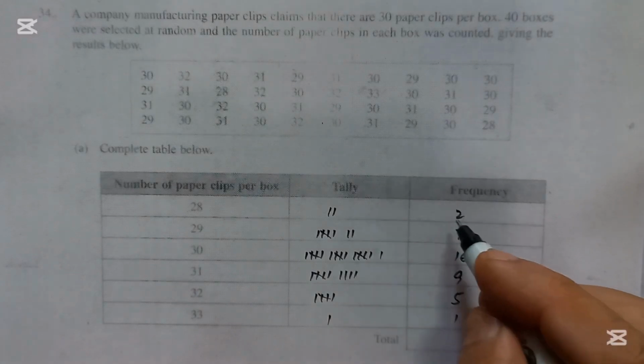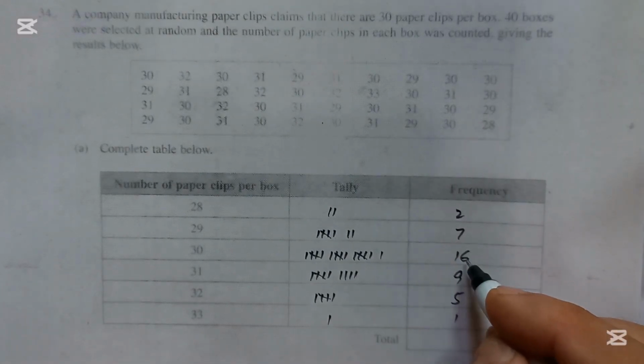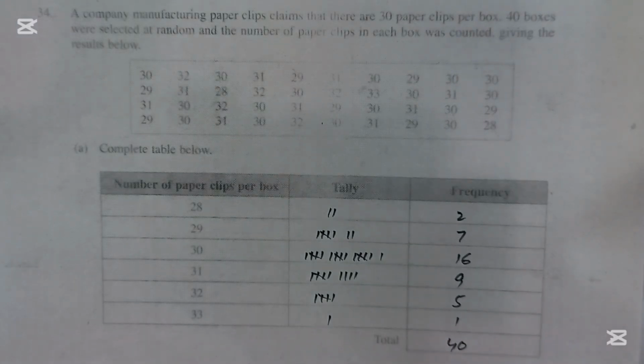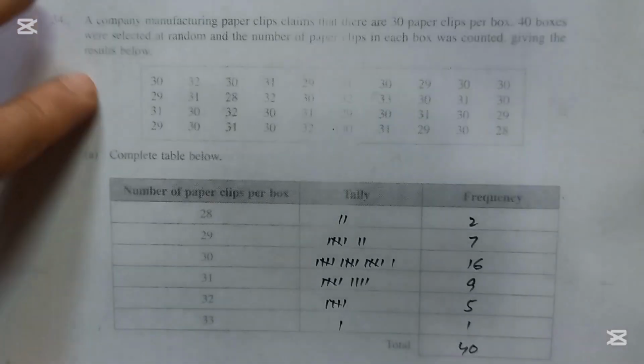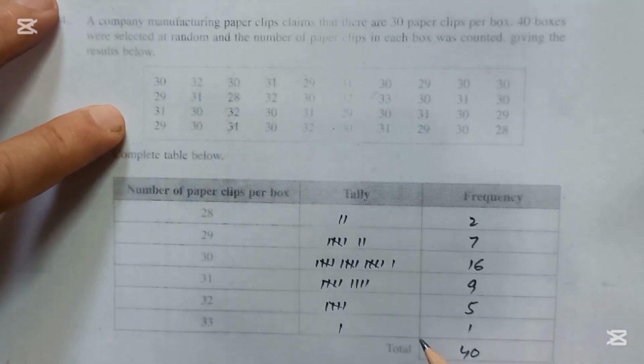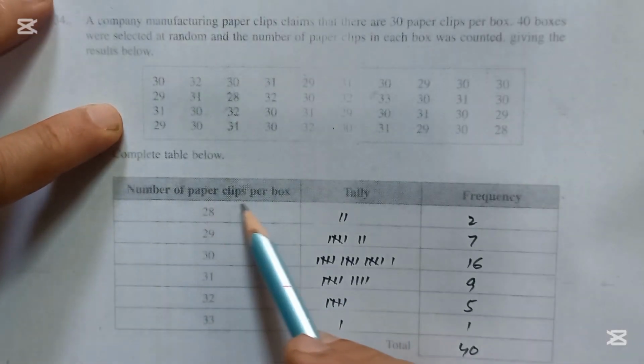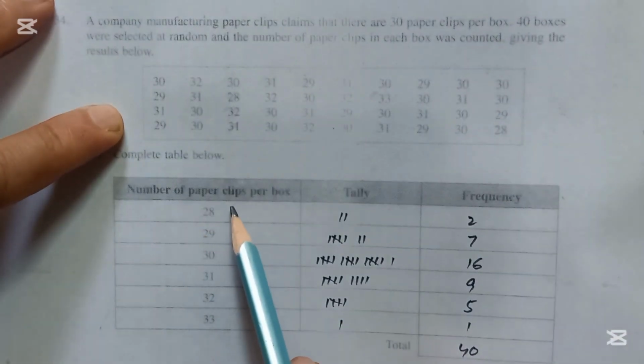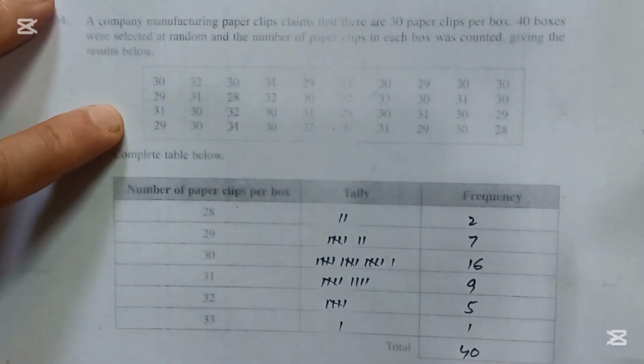And in total this is 2 plus 7, 9 plus 16, 25 plus 9, 34 plus 5, 39 plus 1, 40. So 40 is the total. So for drawing the histogram, we have to draw the frequency on the vertical line and the number of paper clips on the horizontal line.